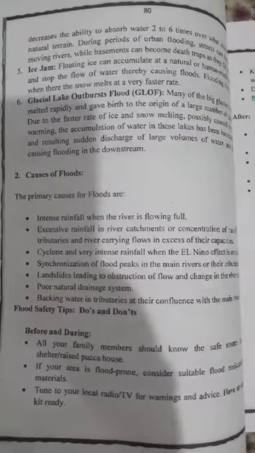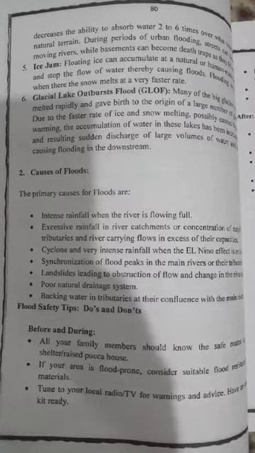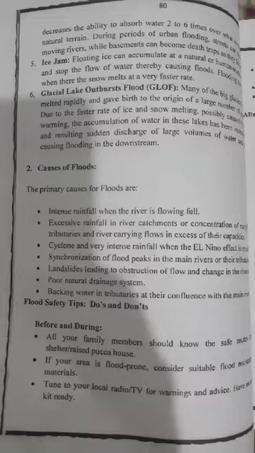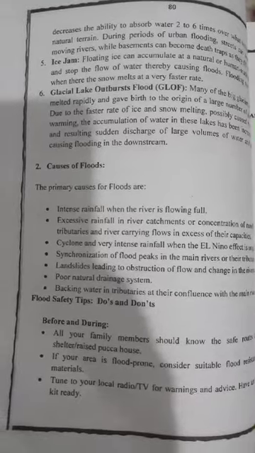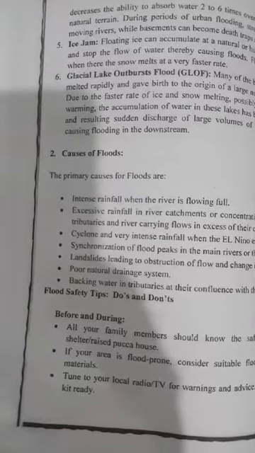Melting snow and ice is another common reason for flooding. When a large amount of snow or ice melts quickly, it often does not have anywhere to go except low-lying areas. So these aren't all the reasons that flooding can happen, but they are some of the most common reasons.